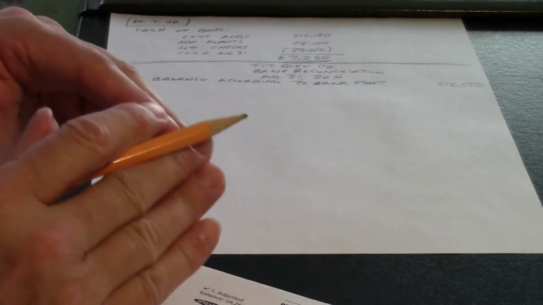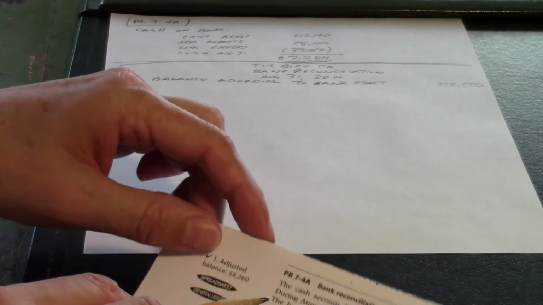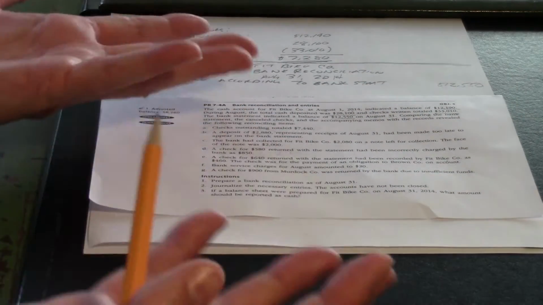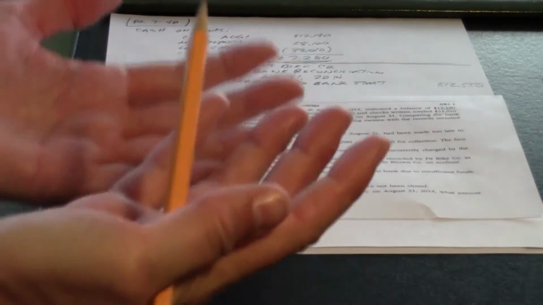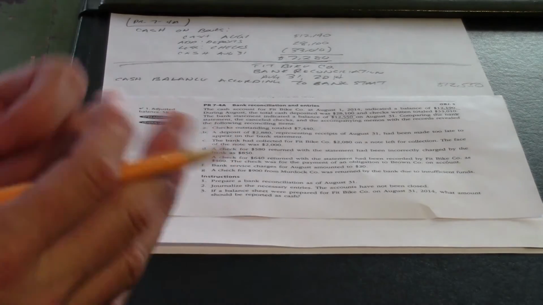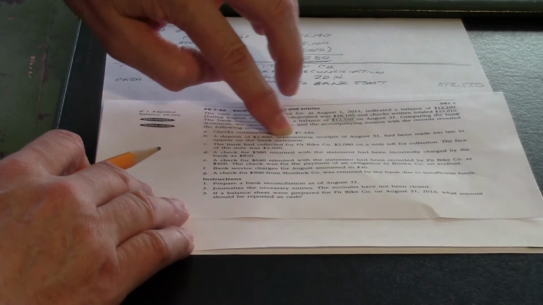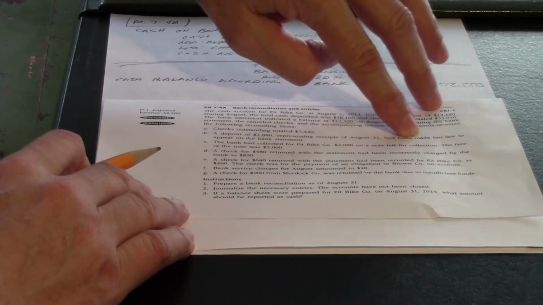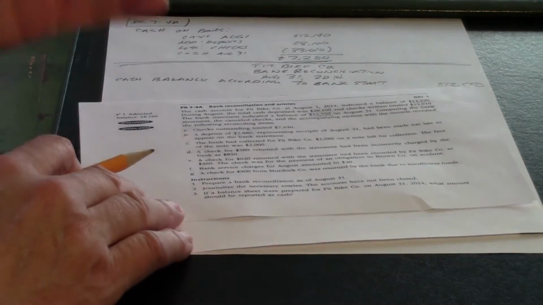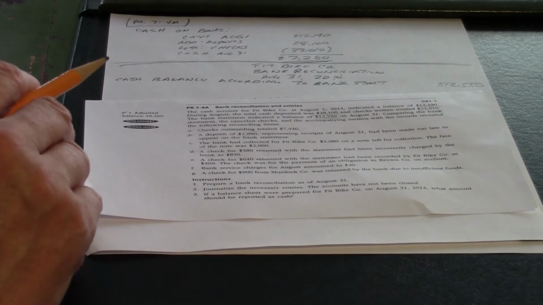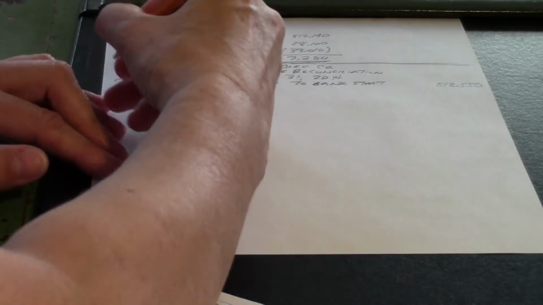All right, so now we need to add anything that needs to get added. We always add deposits in transit. So deposits in transit are just the items that we know we deposited. They're on our books at the company. FitBike says, hey, we know we made a deposit, but maybe it was the last day of the month or Saturday or something. It didn't get on the bank statement yet. So a deposit of $28.80 representing receipts of August 31 had been made too late to get on the bank statement. So that is what we call a deposit in transit. All right, so we're going to add that.